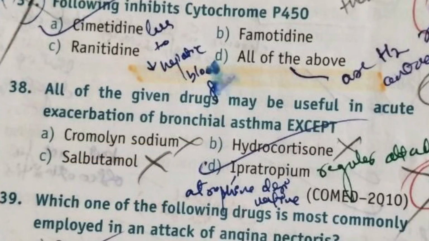All of the following drugs may be useful in acute exacerbation of bronchial asthma except. So you need to understand the question. Acute exacerbation means to become serious, to become exaggerated. The bronchial asthma has extended and in the end it has become serious. It has been acute. Suddenly seriousness has come. So which of the following drugs? All of the following drugs are used except, which one will we not use?